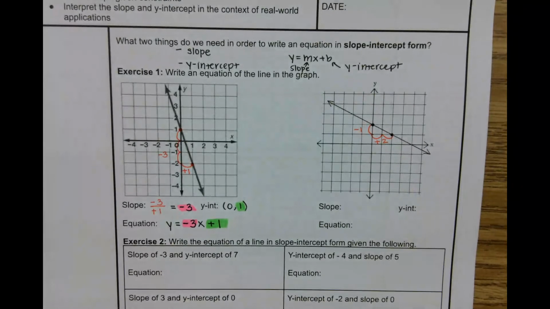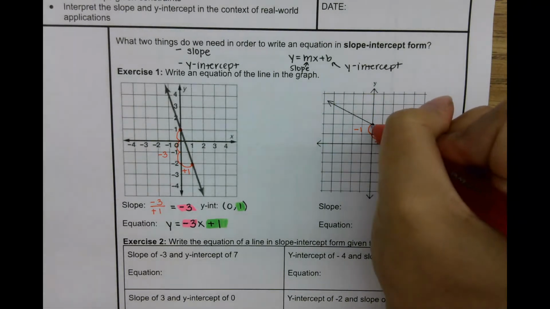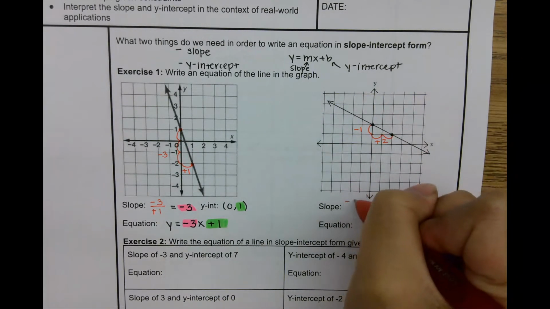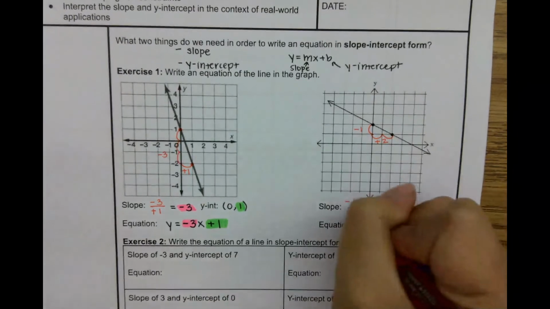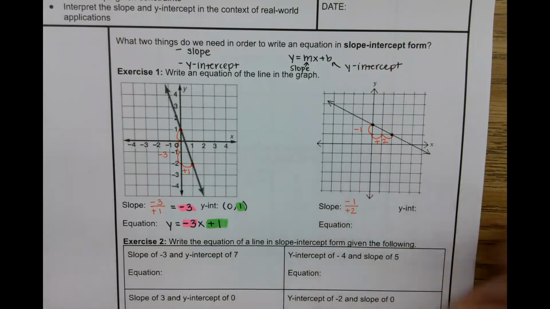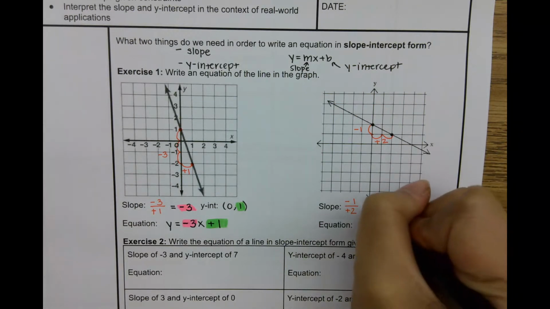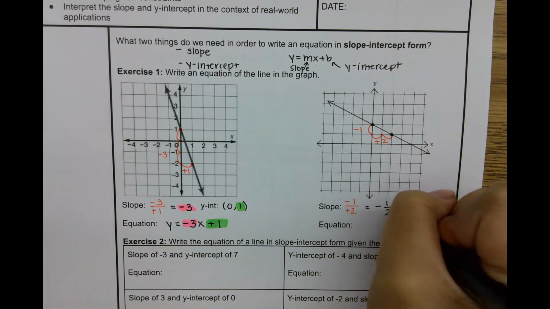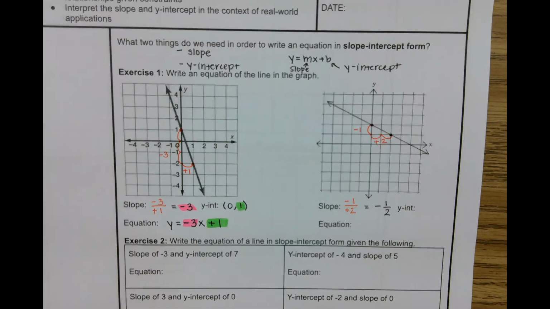So rise over run: I went down 1, so -1, and to the right 2. This simplifies to -1/2.